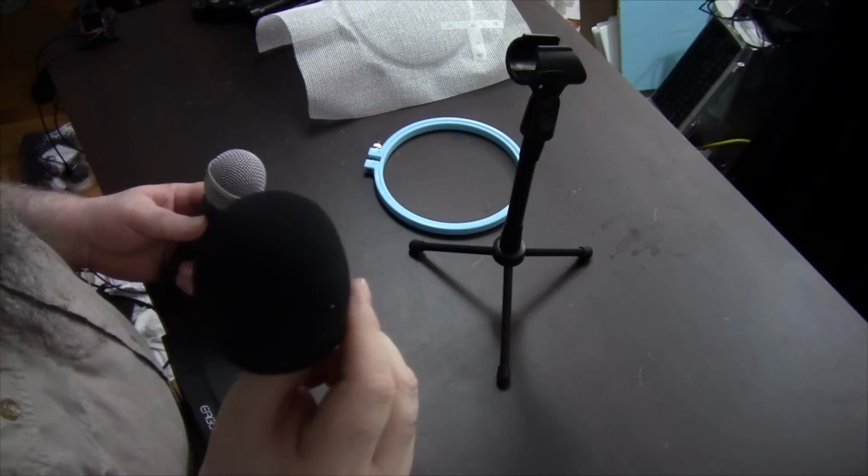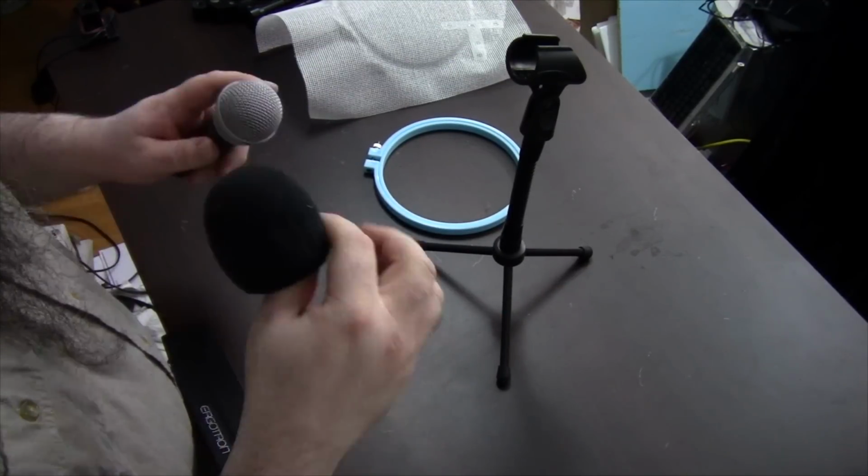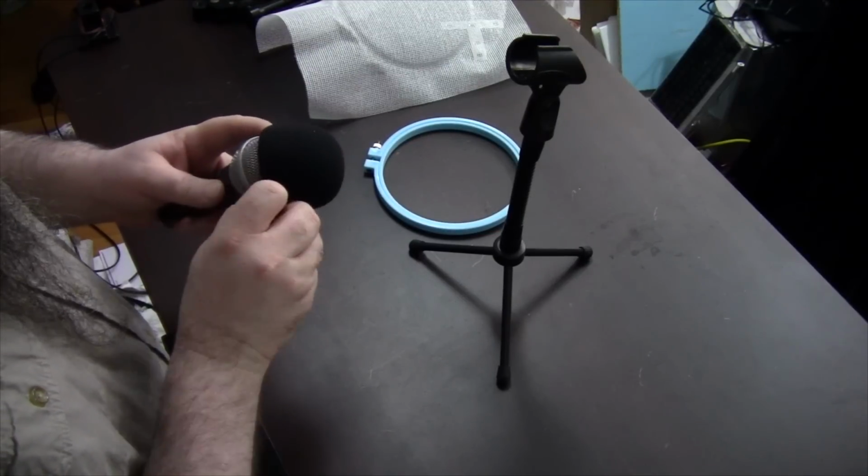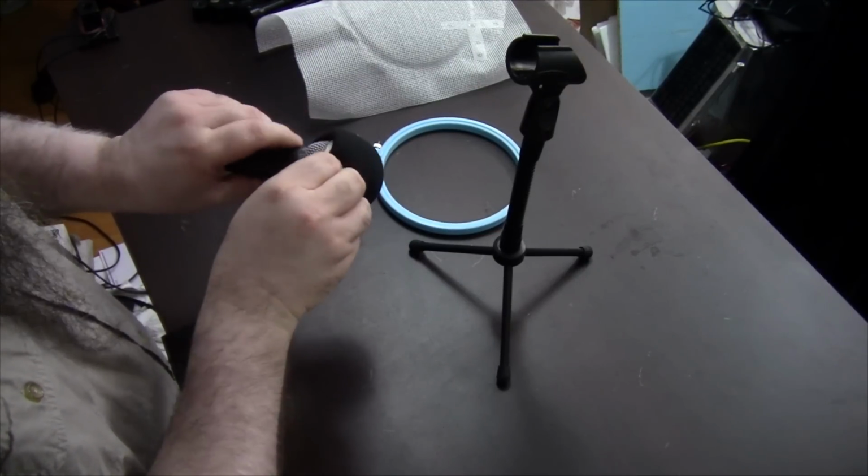But then you have the windscreen. The windscreen will add protection to the sound of this for your plosives. Now, if you're doing like a one-on-one recording situation, if you're outside, it helps with the wind. So when you're talking and the wind starts blowing through, it's catching some of that wind and dispersing it before it hits the capsule. So your vocals go through, but nothing else does. So this is really nice in an interview situation or if you're always very close to your microphone.